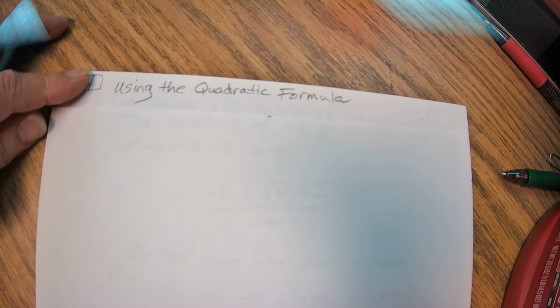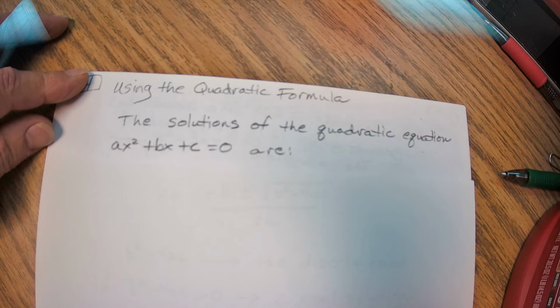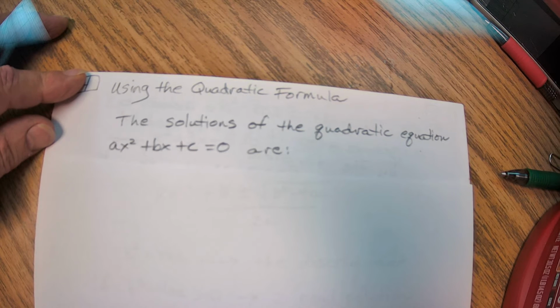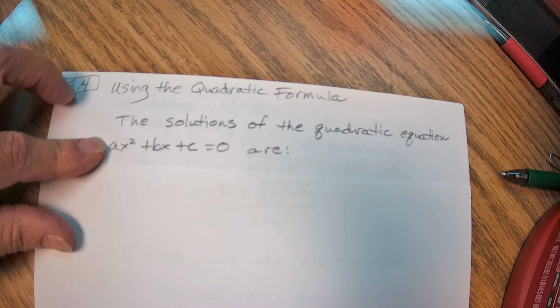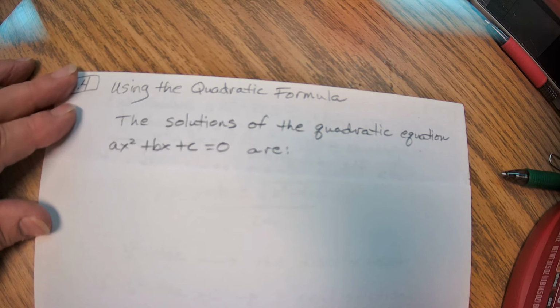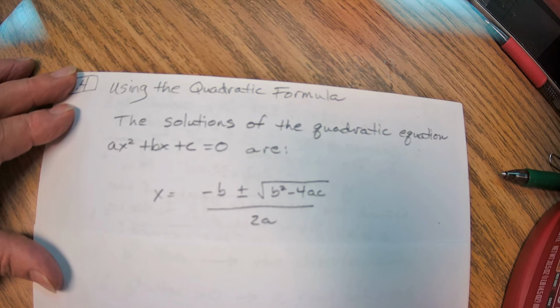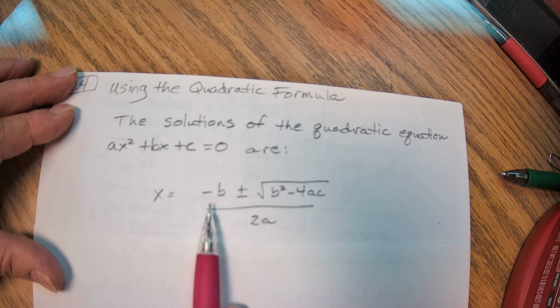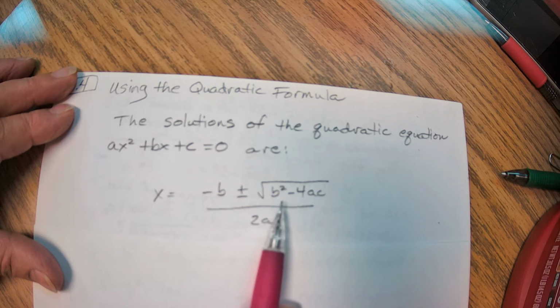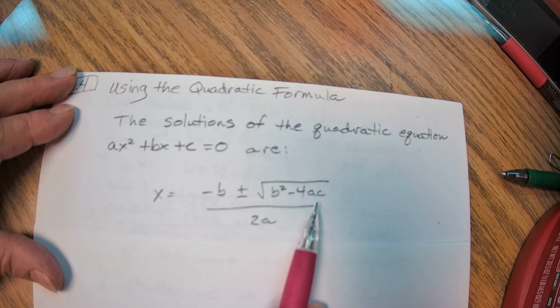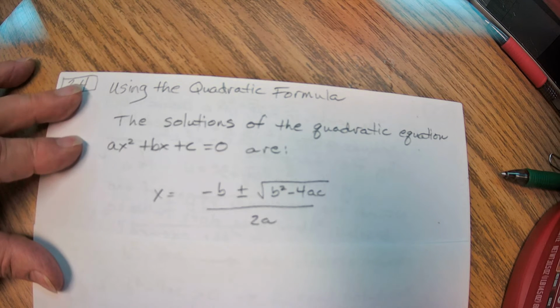Okay, we're in Algebra 2, Section 3.4, using the quadratic formula. I hope you guys remember this from Algebra 1. I'm sure you do. So the solutions of the quadratic equation ax squared plus bx plus c equals 0, and here is the quadratic formula: the opposite of b plus or minus the square root of b squared minus 4ac, all over 2a.